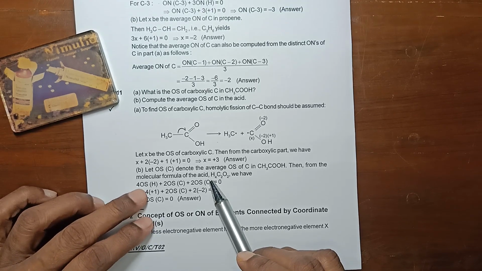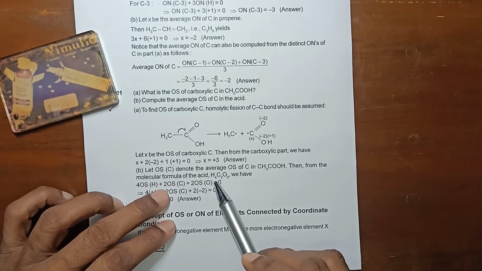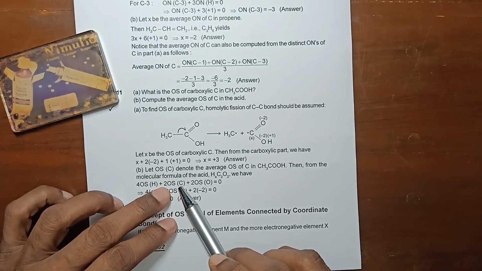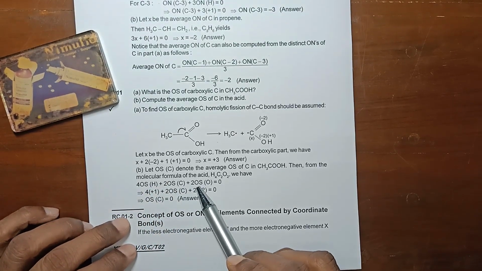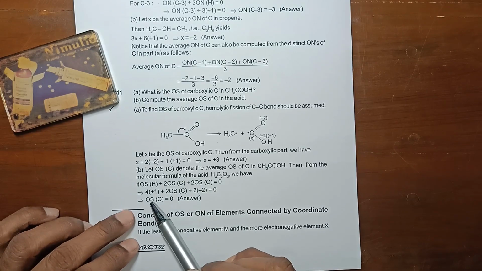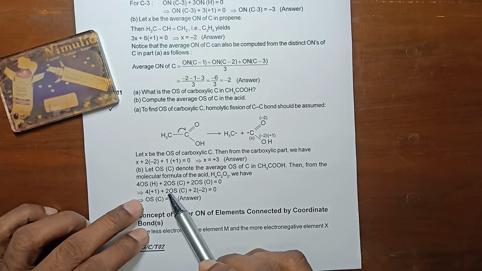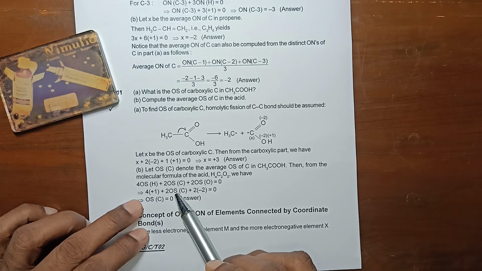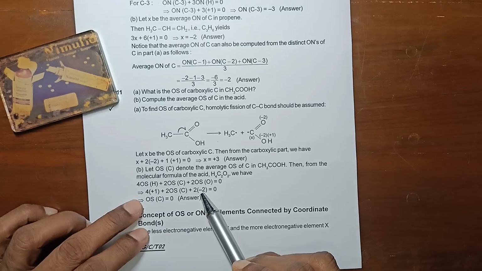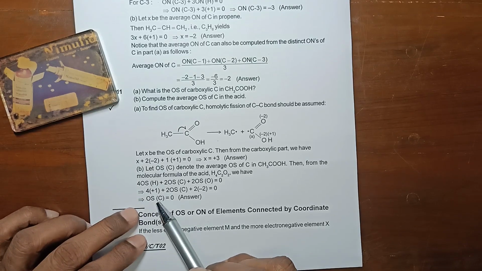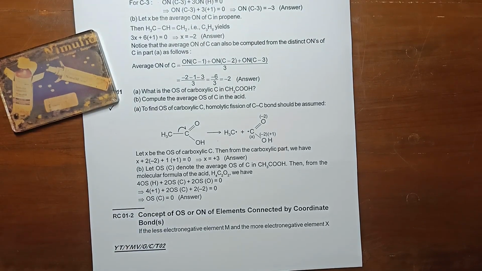So 4 into the oxidation state of hydrogen plus 2 into the average oxidation state of carbon plus 2 into the oxidation state of oxygen equals to 0. So 4 into hydrogen plus 1, that is required. 2 into the average oxidation state of carbon plus 2 into oxygen minus 2 equals to 0. So the oxidation state of carbon equals to 0.